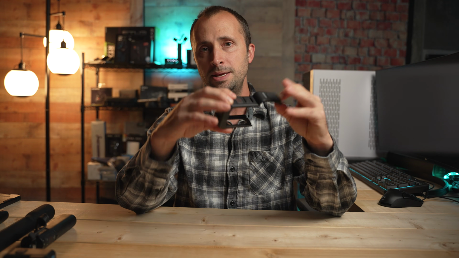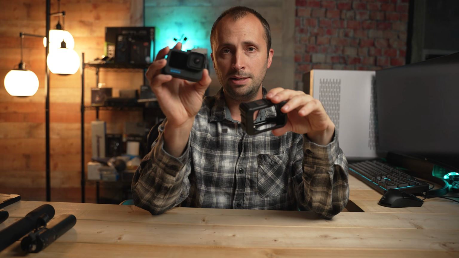So my recommendation, if you want good audio, is to have the media mod here and at least use the external mic on the media mod. That does a lot better with audio than the built-in mics on here.